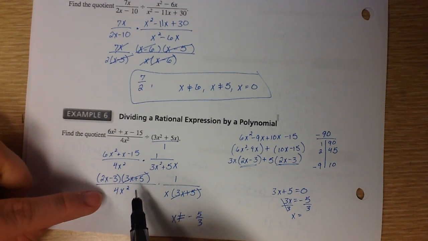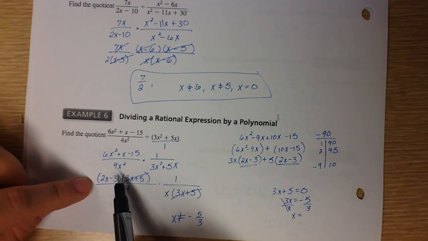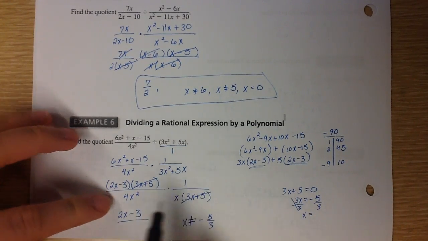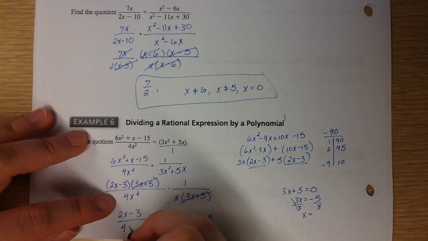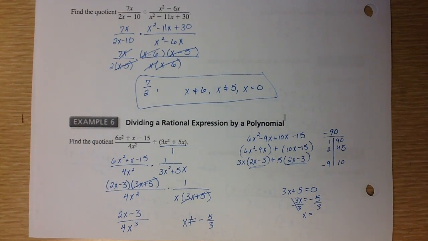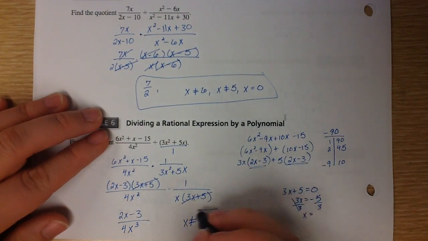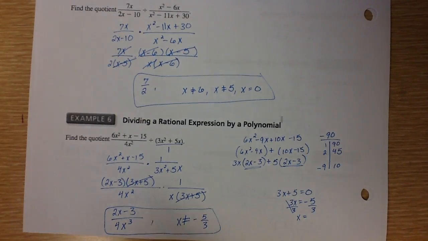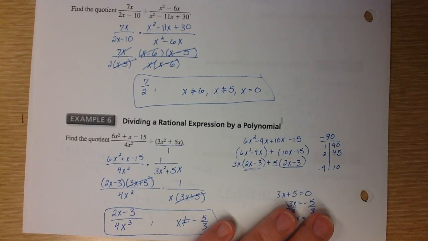And what else? Anything else cancel? I don't think so. 2x minus 3. So my numerator is 2x minus 3. My denominator is 4x to the, I've got 2 there, 1 there, 4x to the 3rd. And x cannot equal negative 5/3. Again, be careful. A lot of people just start canceling the 2x's and the 4x cubed. This 2x is not a factor. The 2x minus 3 is, so you cannot cancel those.